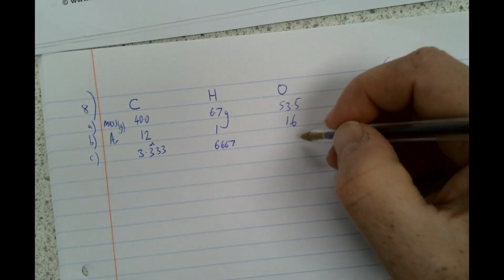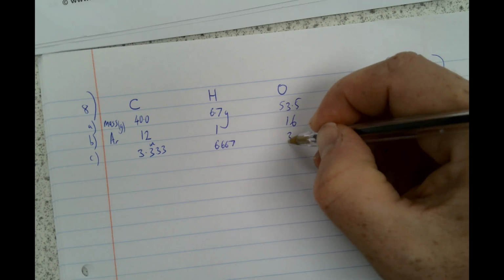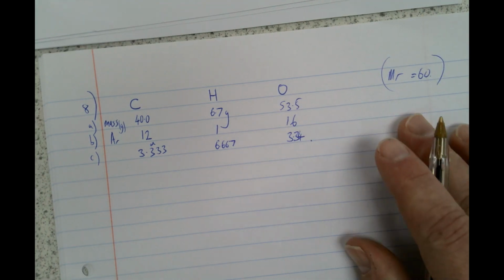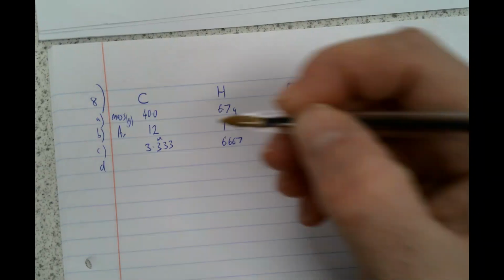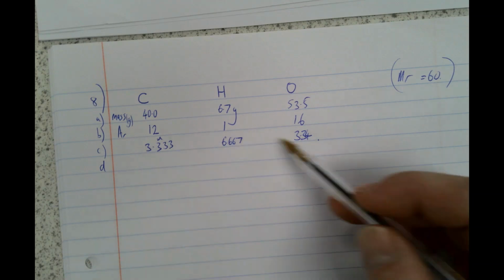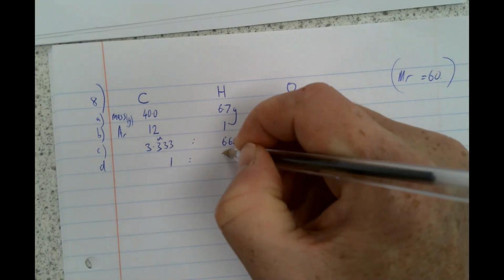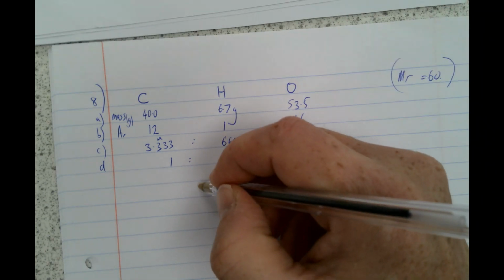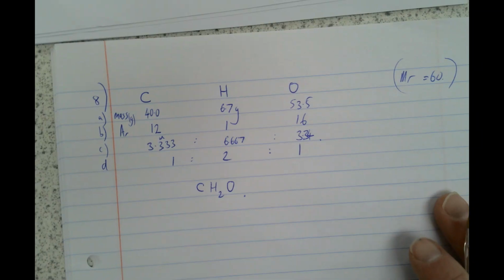And then 53.5 divided by 16 is 3.34. I'm taking these from elsewhere, I'm actually checking them in the calculator, so I'm trusting these are right. If you do step D then, which is work out the ratio as a whole number for carbon to hydrogen and oxygen, you simply divide by the smallest, so it's 1 to 2 to 1. Okay, so the empirical formula therefore is CH2O.